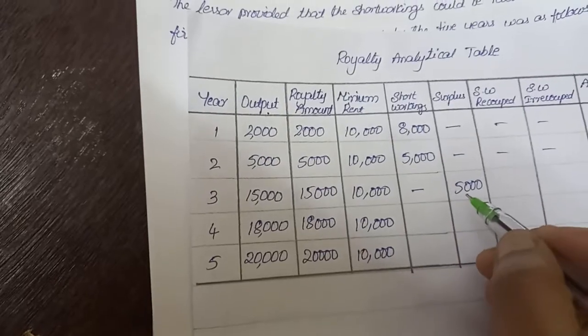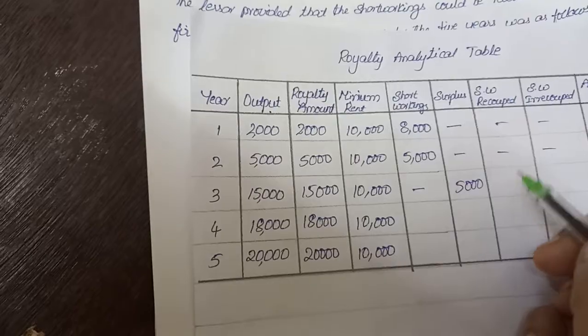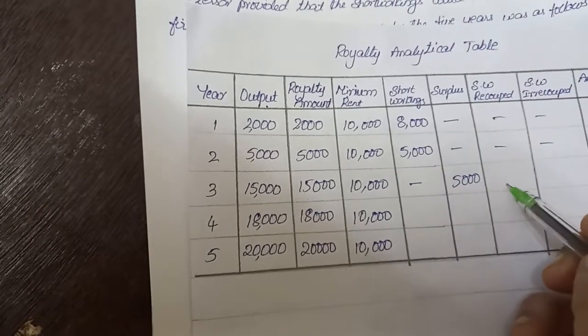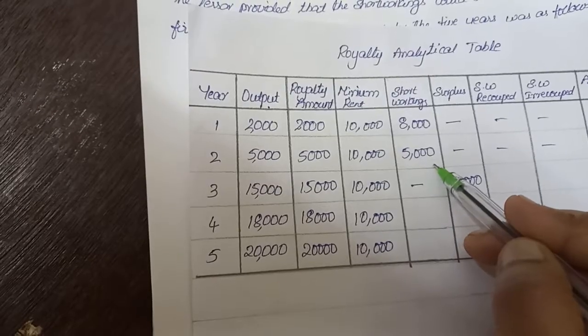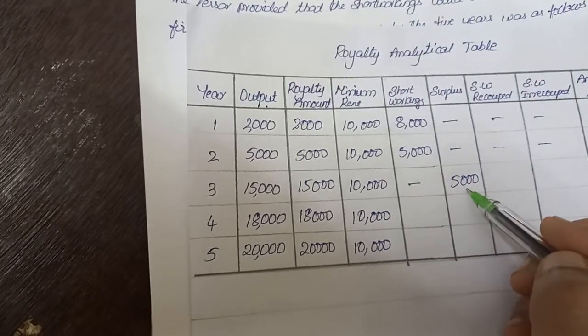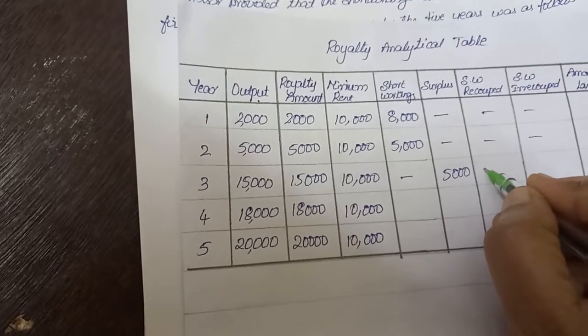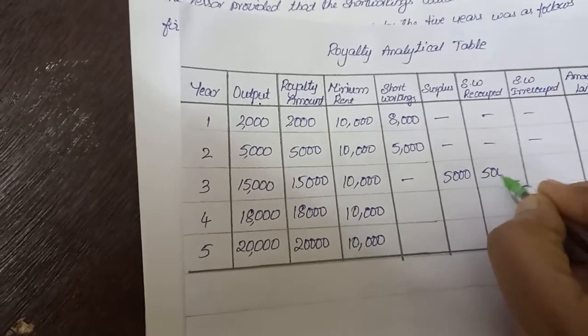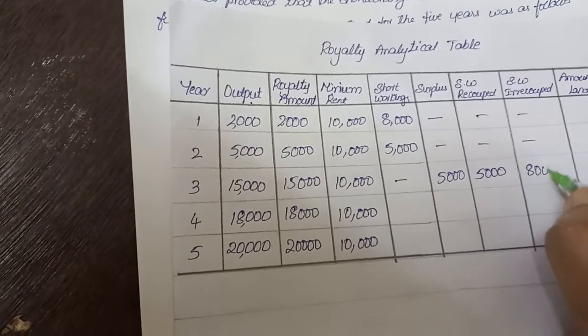So in the given question, he asked us to take the short workings recouped in first 3 years. So in first 3 years, we can recoup the short workings. The total short workings is 13,000. So out of 13,000, if we deduct 5,000, the recouped amount will be 5,000 and not recouped amount will be 8,000.